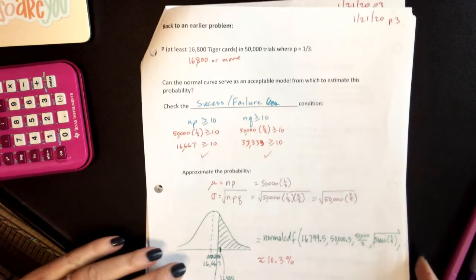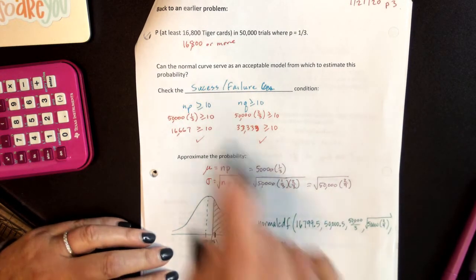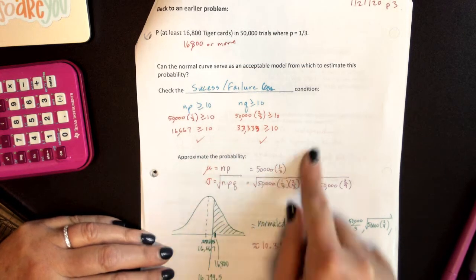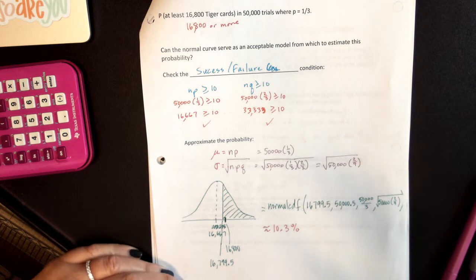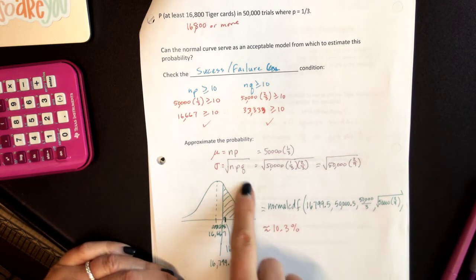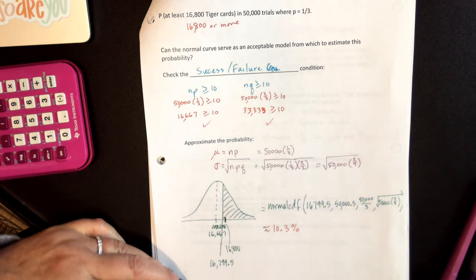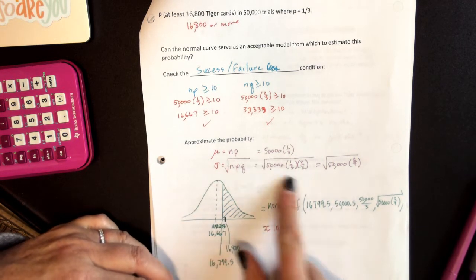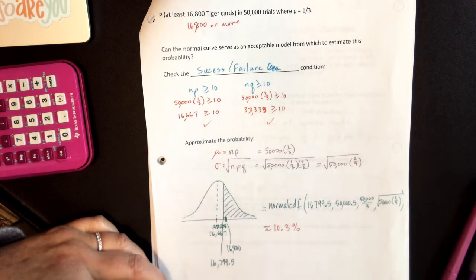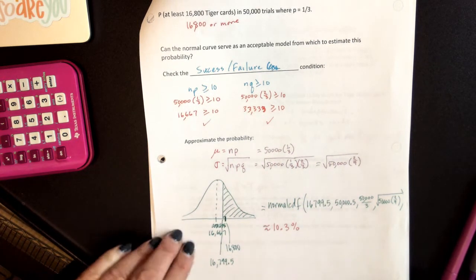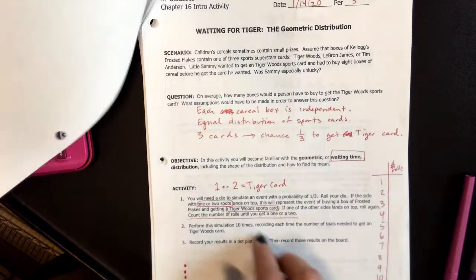And this last one is success failure. You always have to show this. So you just get in the habit of showing your success failure condition, things that are normal. You want to label your normal curve with your mean and your standard deviation. If you have to compute it, whether it's one of these formulas or the expected value in chapter 15, make sure you do that. And we're done.